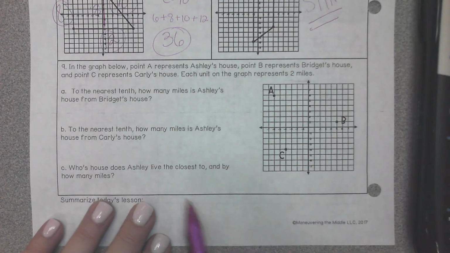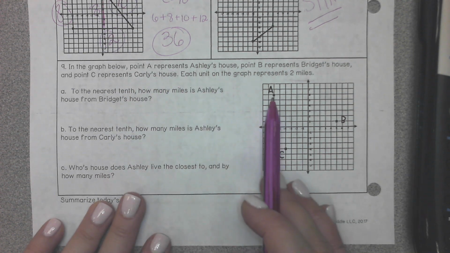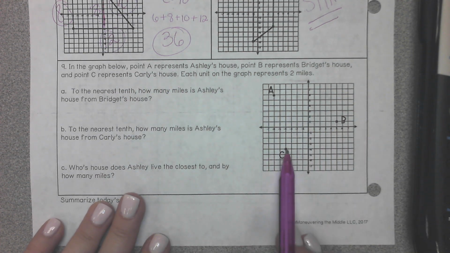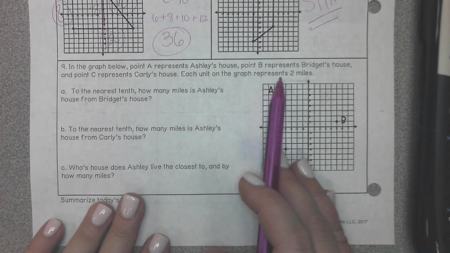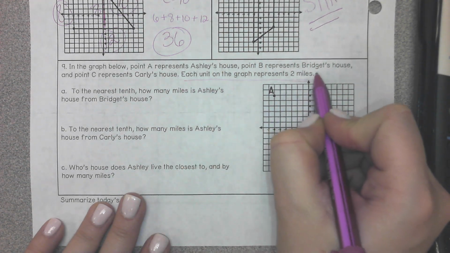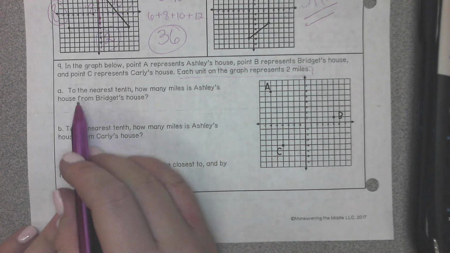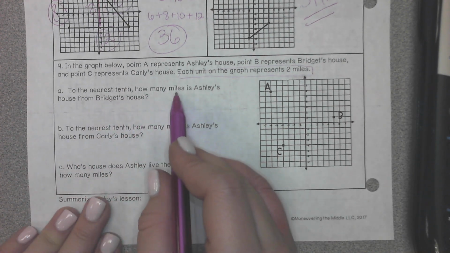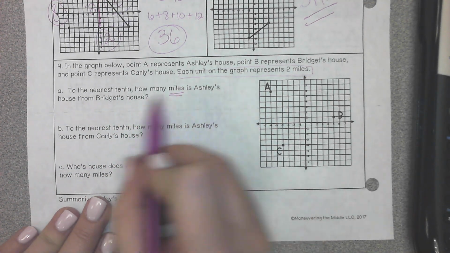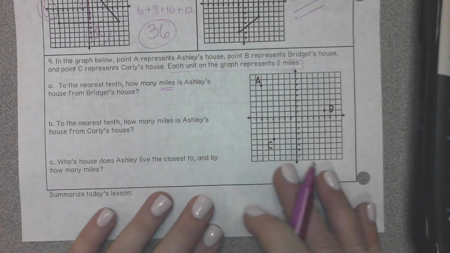So in the graph below, point A is Ashley's house, B is Bridget, and C is Carly. Each unit on the graph represents 2 miles. So that's super important. That's going to come up later in this, so make sure that you underline it. And we're going to do A together. To the nearest tenth, how many miles is Ashley's house from Bridget? So we have Ashley and Bridget.